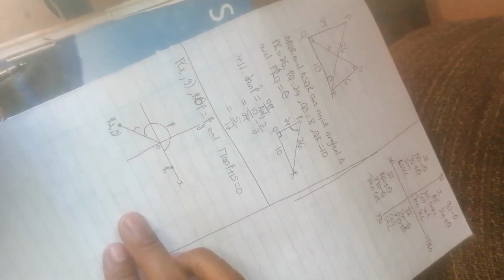And what is it that we want? They say write down the values of X, Y, and R. The first thing that I should ask myself is, how do I find X, Y, and R? So X and Y are the coordinates of a point P. R is the hypotenuse.